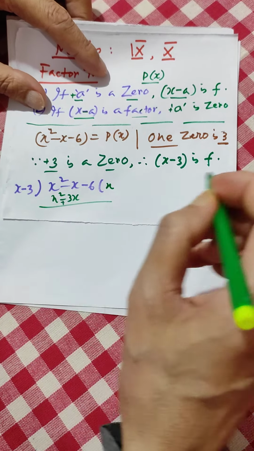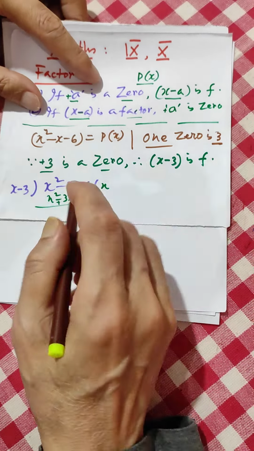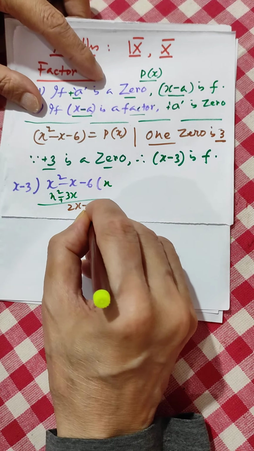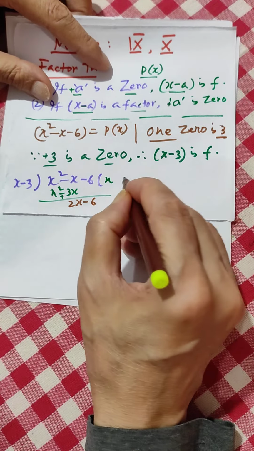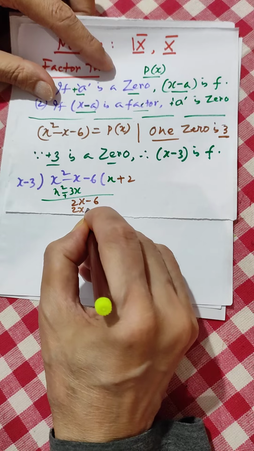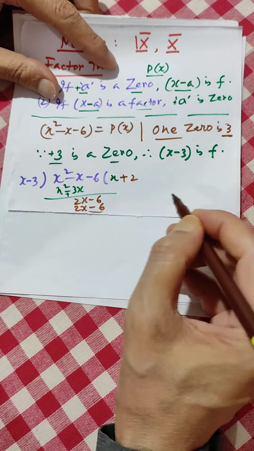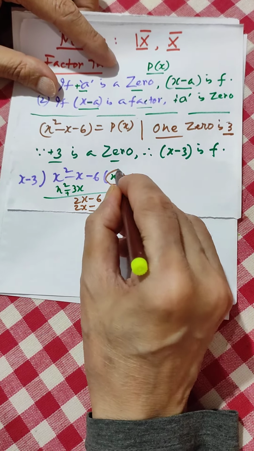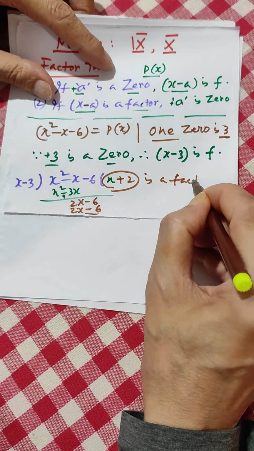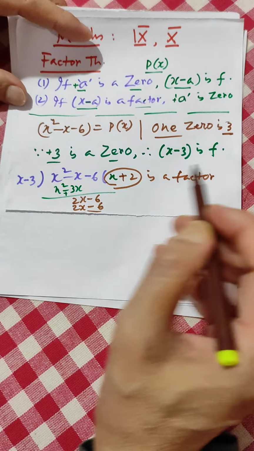This will become plus, so it will be 2x minus 6. Now you have to put plus 2. If you put plus 2, you will get 2x minus 6. So remainder 0. So we have got this is a factor of the given polynomial.